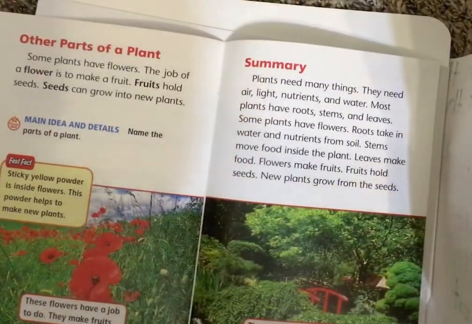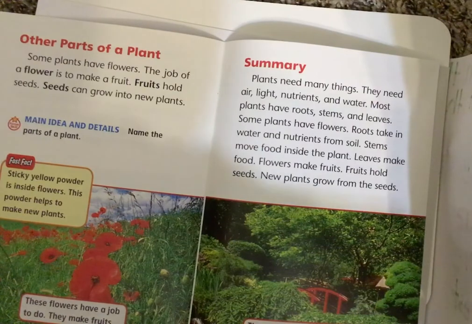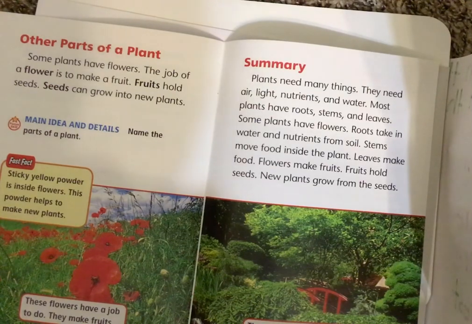Summary. So this is going to give us a quick overview of what we read. Plants need many things. They need air, light, nutrients, and water. Most plants have roots, stems, and leaves. Some plants have flowers. Roots take water and nutrients from the soil. Stems move food inside the plant. Leaves make food. Flowers make food. Fruit holds seeds. New plants grow from seeds.